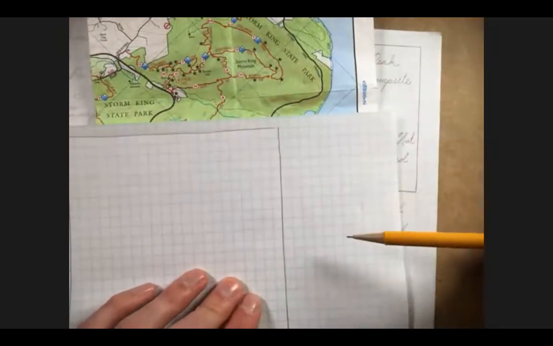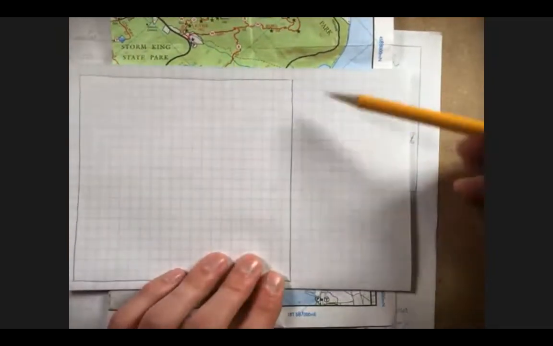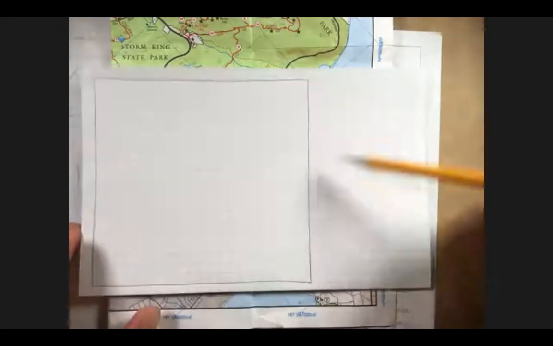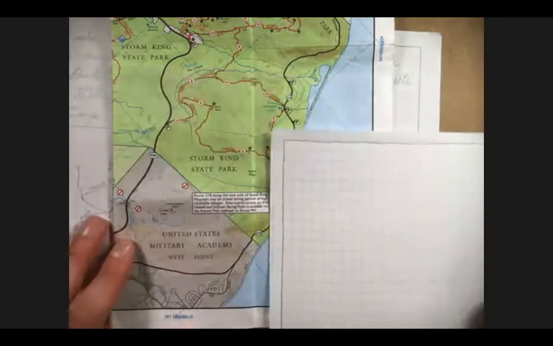That gives us a lot of room for notes. So we have our map key. All of our notes are going to go in this spot right here to the right. All we did was draw a square and leave some room for some notes.